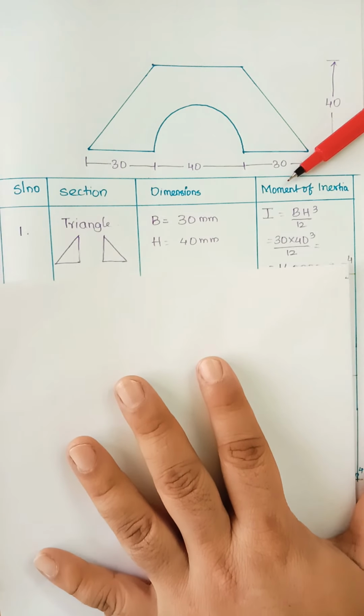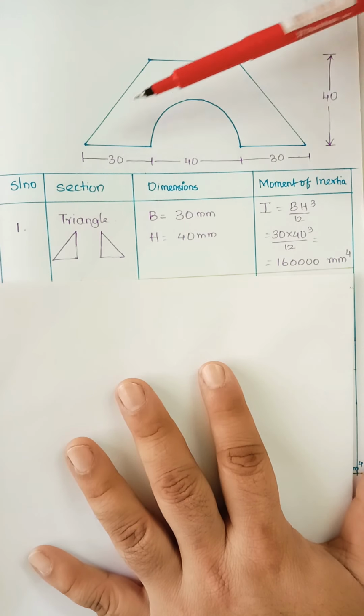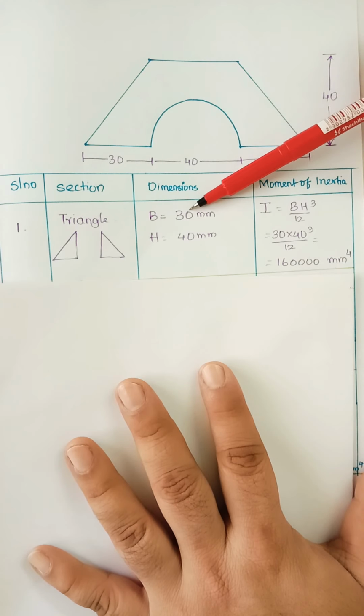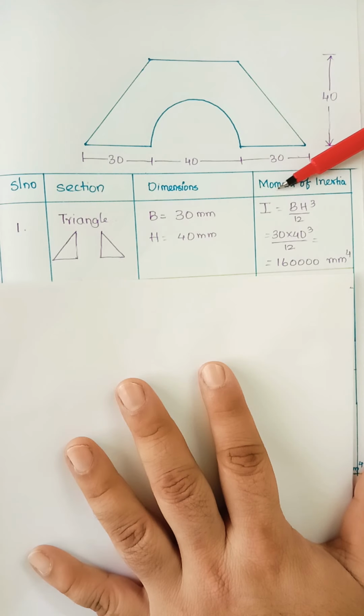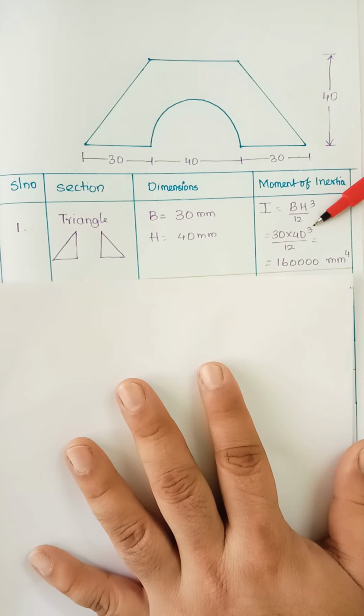The first section which I am considering here is the triangle. Whether it is the right or left triangle, whatever the triangle. The base of the triangle is given as 30 millimeter and the height of the triangle is 40 millimeter. We know that the moment of inertia of the triangle is bh cube divided by 12, right? We have b which is 30, h which is 40, cubed, divided by 12, that will become 160000 millimeter to the power 4. The units of moment of inertia are millimeter to the power 4. Why millimeter to the power 4? We have width b in millimeter, height h cubed in millimeter cube. So totally it will be millimeter to the power 4.